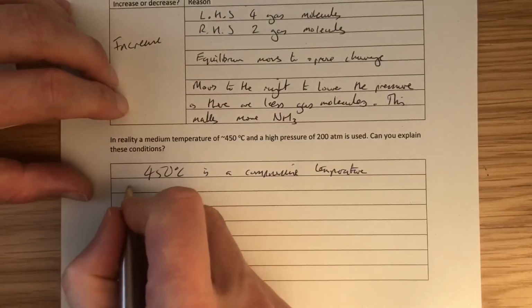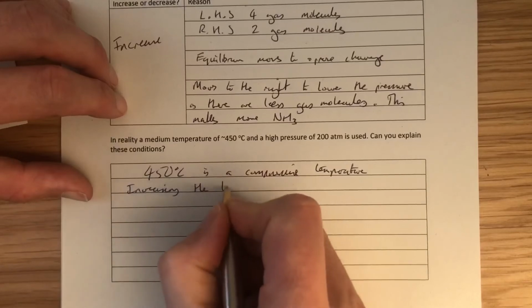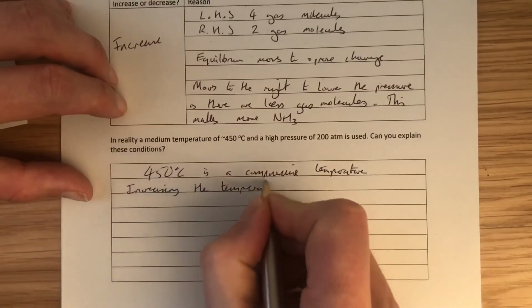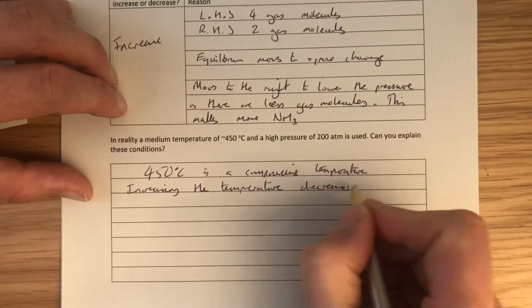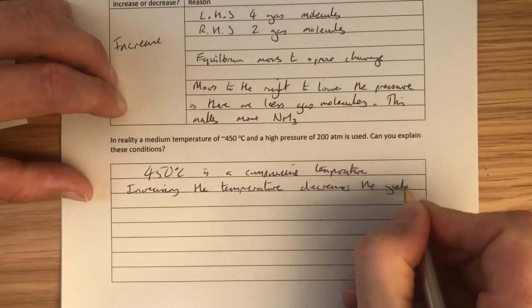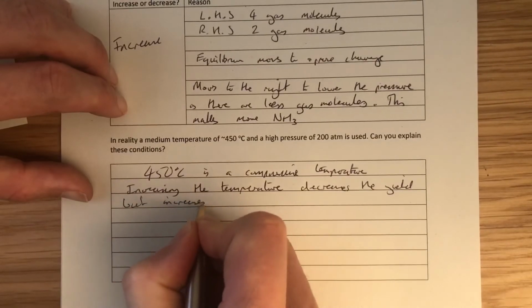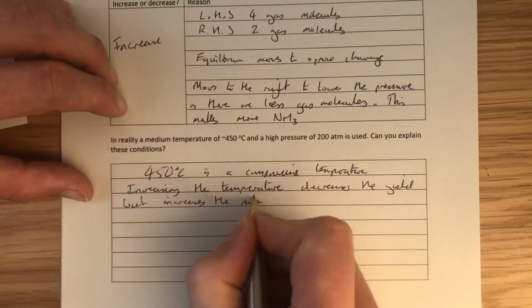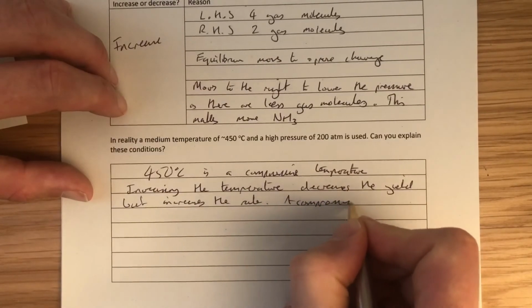Increasing the temperature decreases the yield, but increases the rate. A compromise is used. Compromise, keyword, a compromise is used.